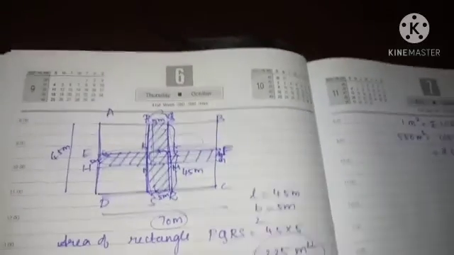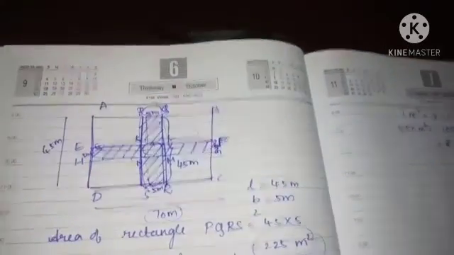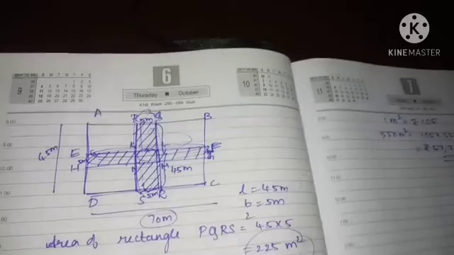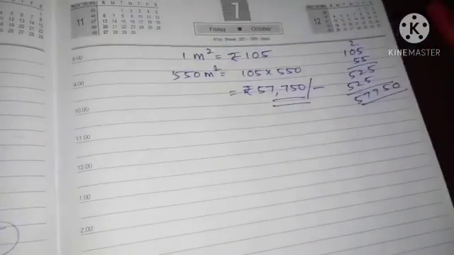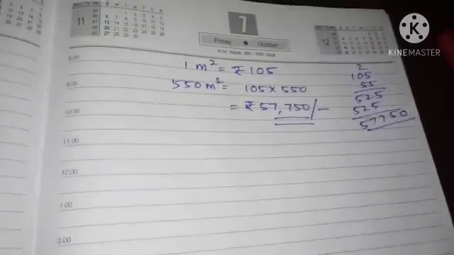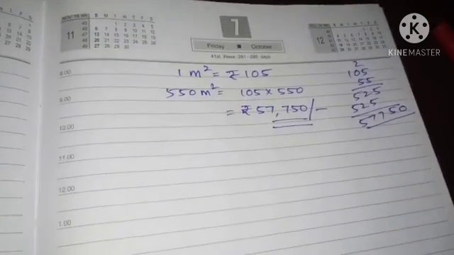Listen children, be careful in separating the length and breadth. So based upon the length and breadth only, we should find the area. So in today's class we have discussed these example problems. I hope you all understood children. Thank you.